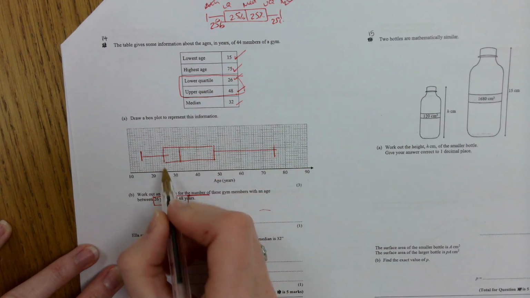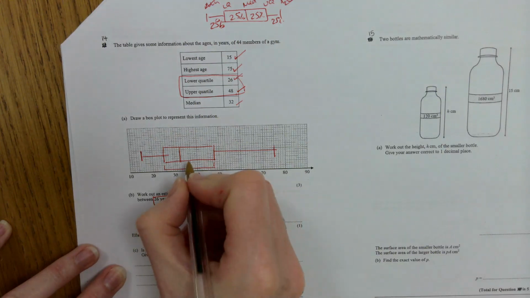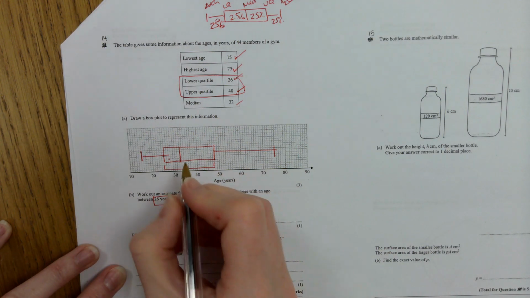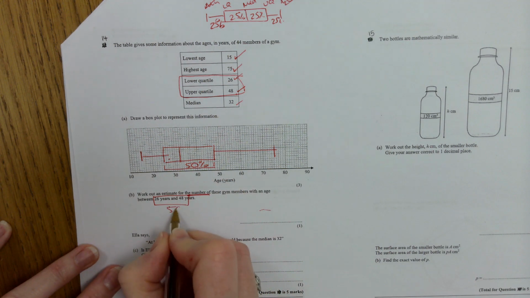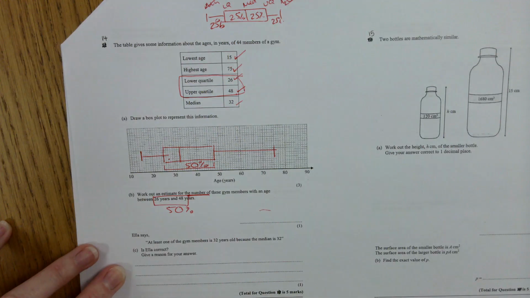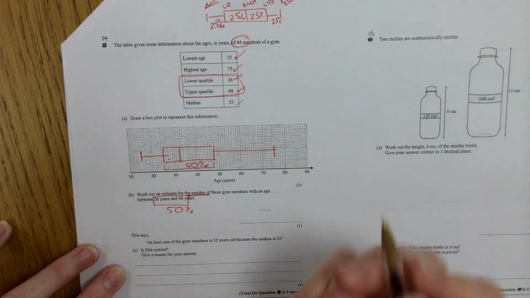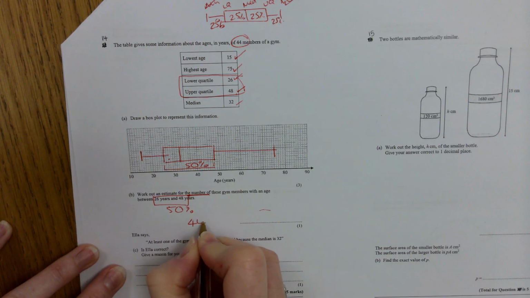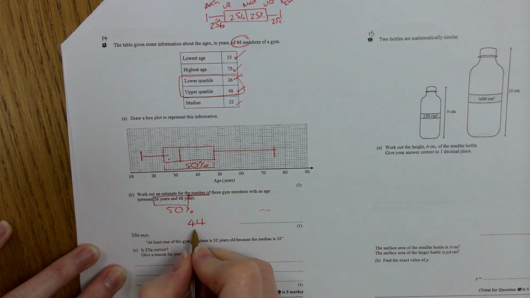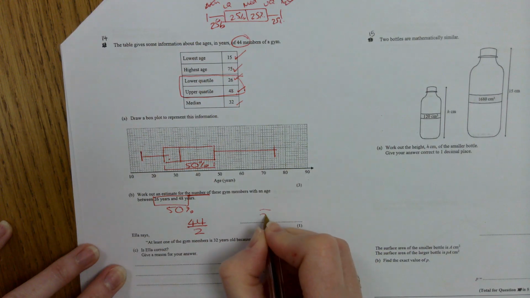It's that whole section there, which means that's 25%, 25%, so that's 50% of the people are in that section. 50% are between 26 and 48. There are 44 members of this gym, so we want to do 50% of 44, so I'm going to divide it by 2, same thing, 22.